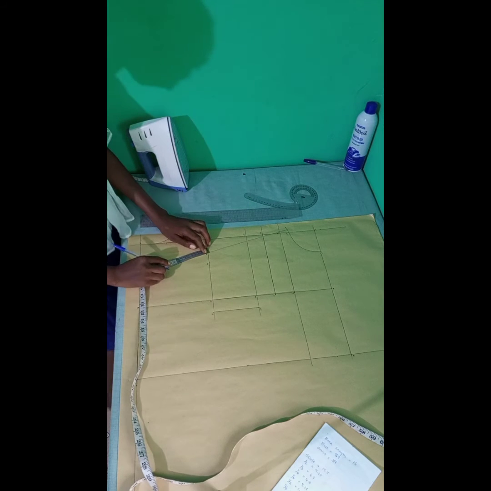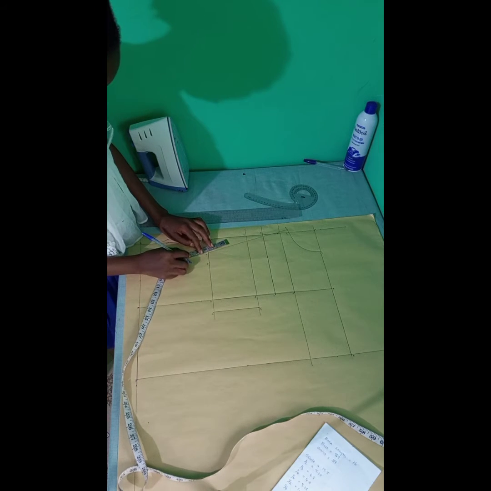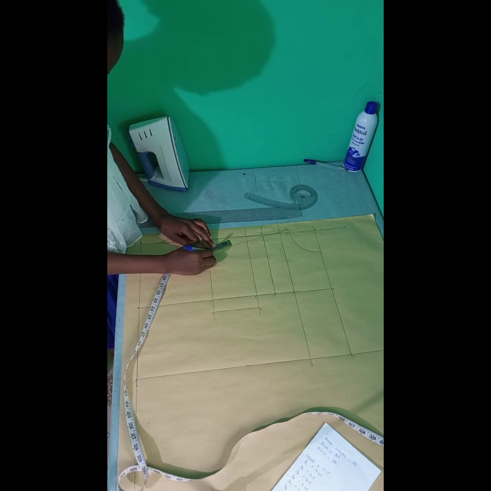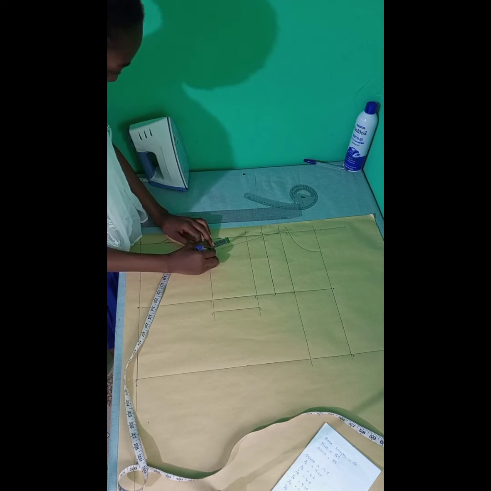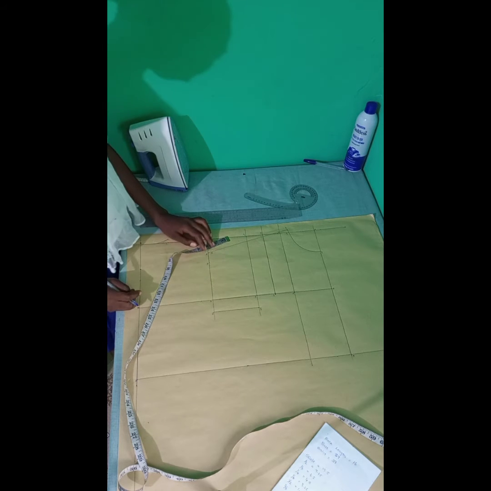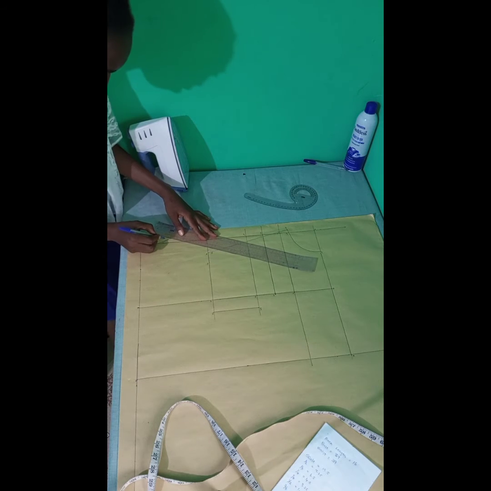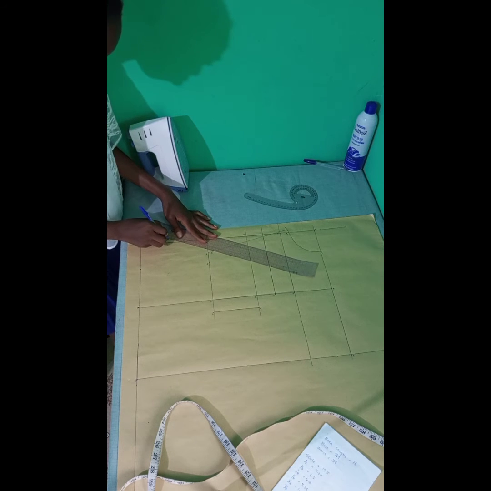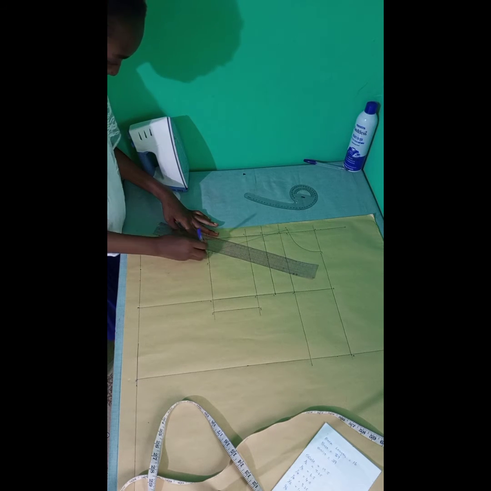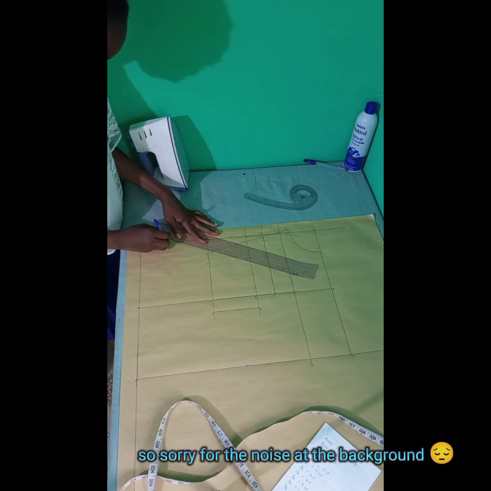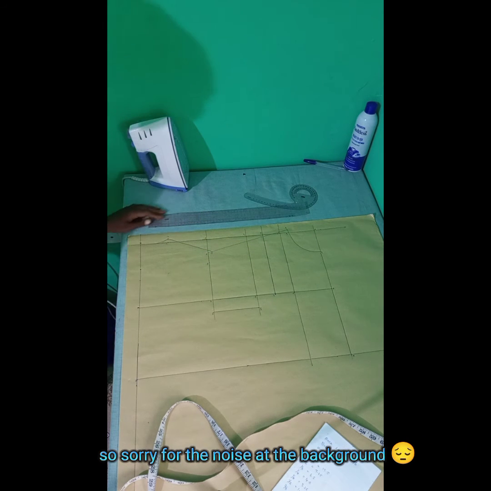Now, on point N1, we are going to be marking out 0.5 inches on that line, and we are going to name that N3. So you go ahead and join line L2 to N3 like this. This is our back shoulder.